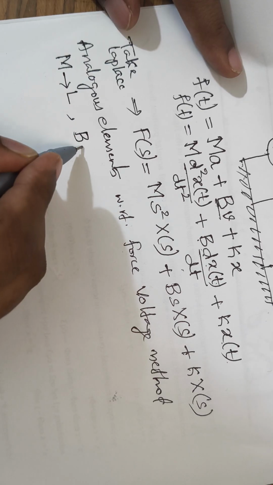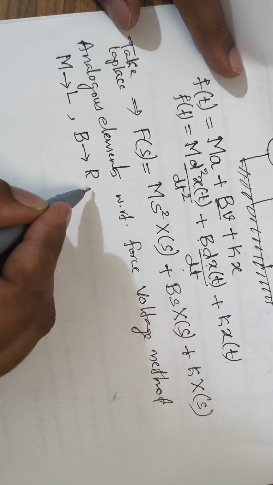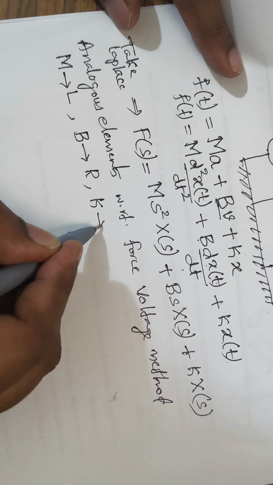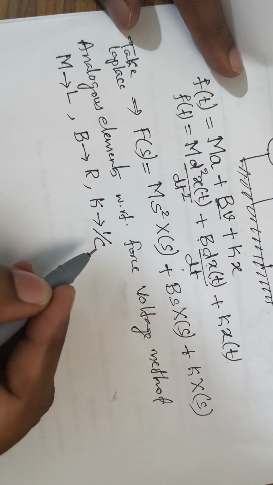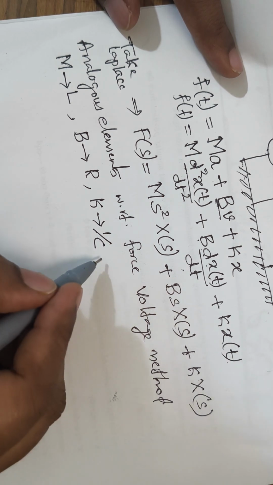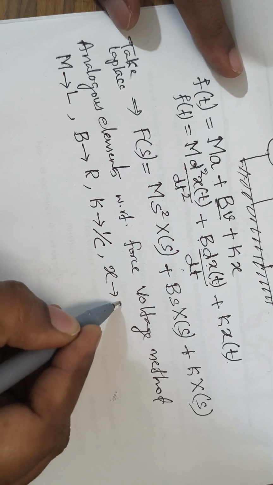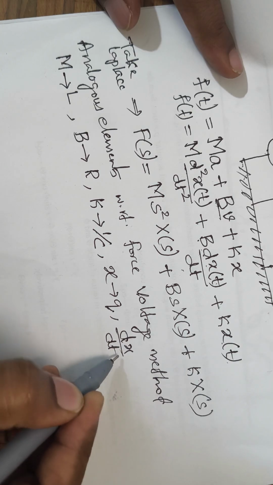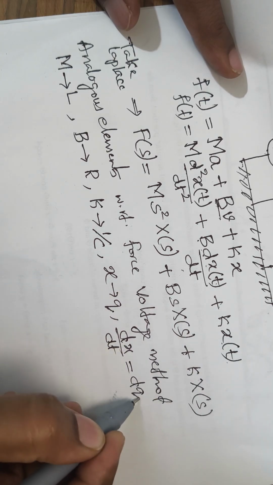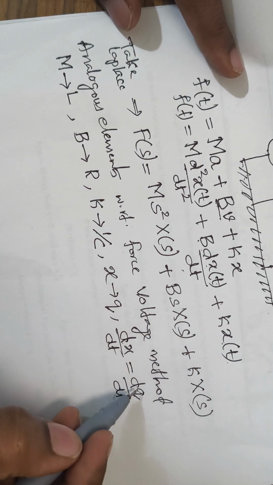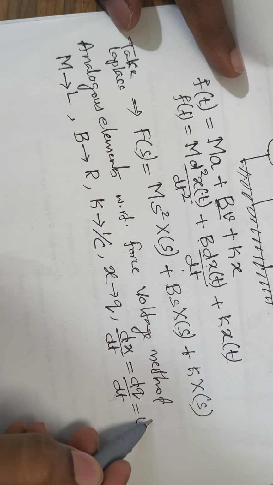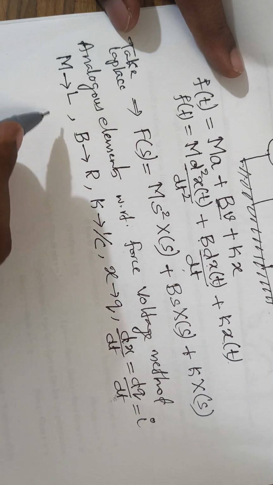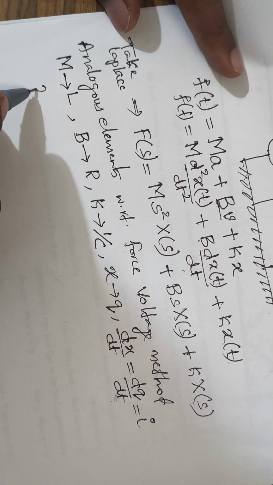Then you have the friction, which is analogous to resistance. Then you have the spring, which is analogous to the reciprocal of the capacitor. You have the displacement, analogous to charge. You can write this as dx by dt equal to dq by dt, so the rate of change of charge is equal to current.